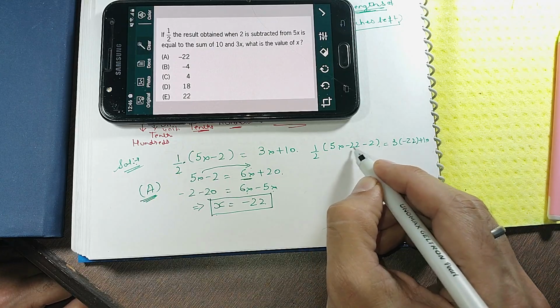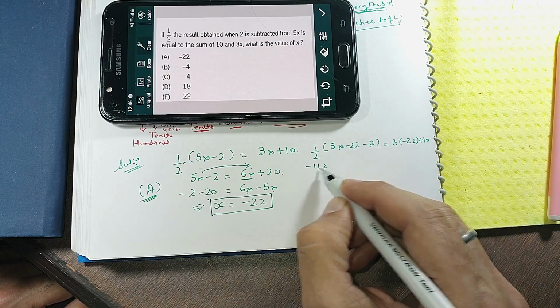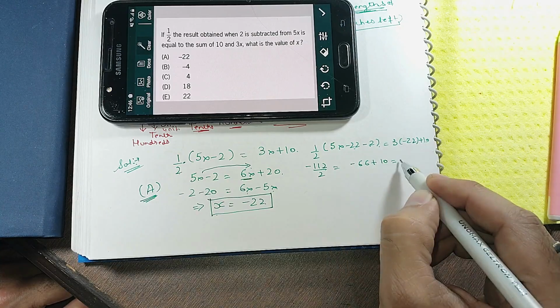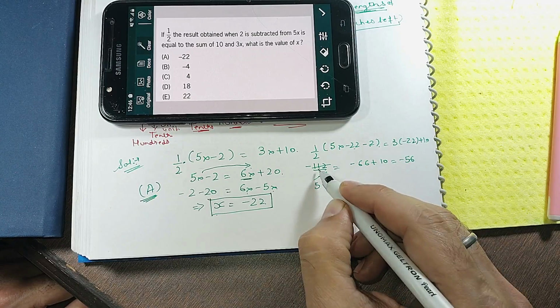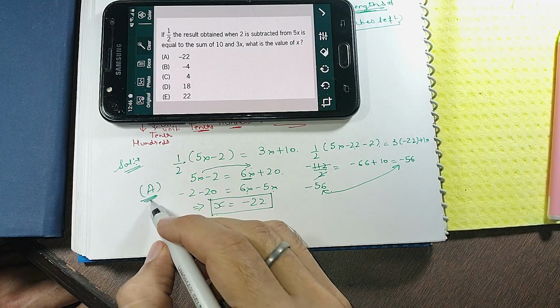So this will be 5 multiplied by 22 is minus 110. Minus 2 is minus 112 divided by 2. On this side it will be minus 66 plus 10. So this will be minus 56. Now if you divide it by 2, this will be minus 56. So these are equal. So for this, the right option is option number A.